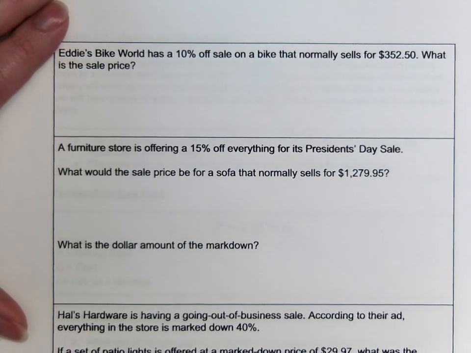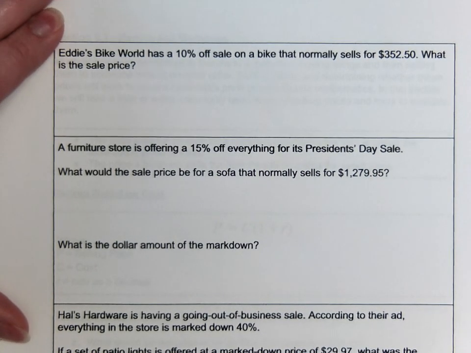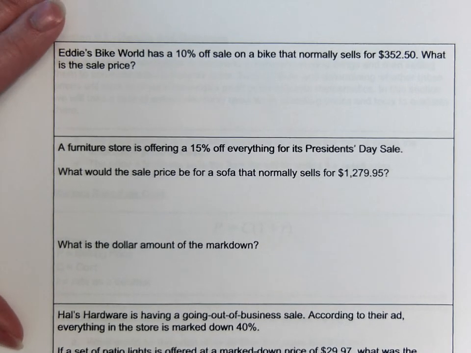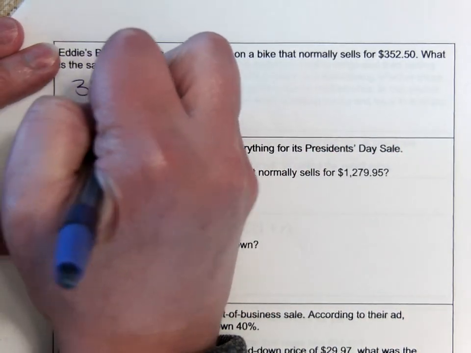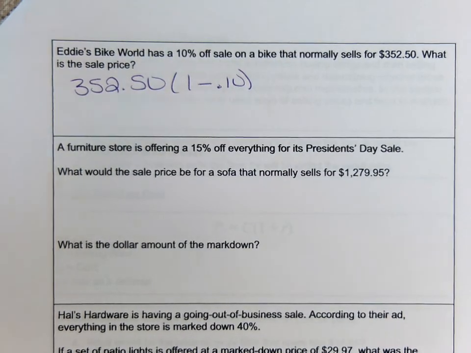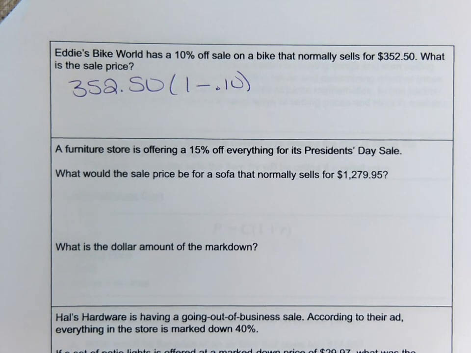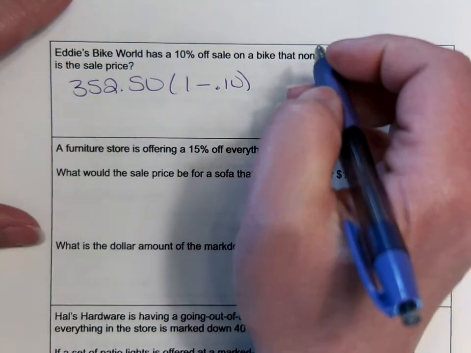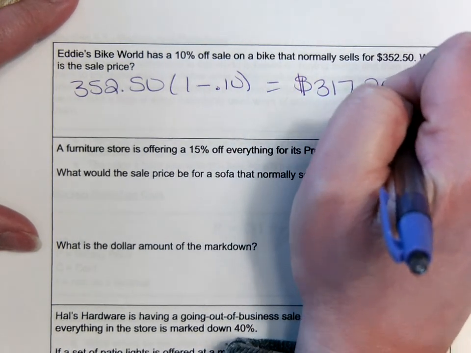All right, so we have Eddie's Bike World, and they have a 10% off a bike that normally sells for $352.50. So that was our bike from before. What is the sale price going to be? So $352.50, 1 minus 0.10. All right, so you can simplify that to 0.9 if you want when you multiply, and that's okay. And you end up with a sale price of $317.25.